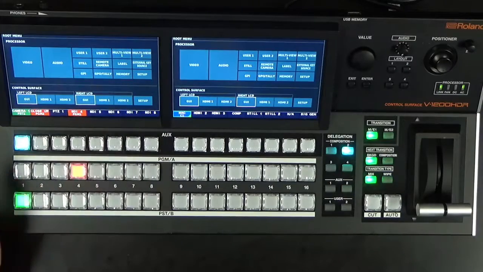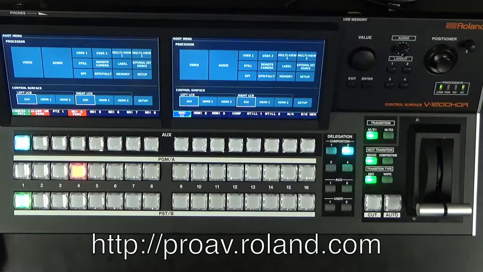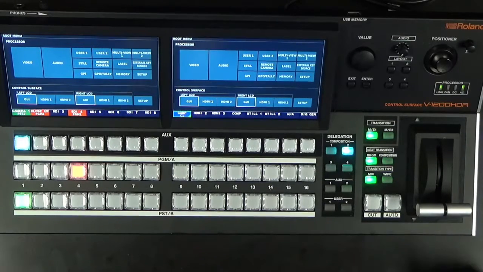For the latest firmware updates for both the processor and the control surface, visit proav.roland.com. Next, let's set up our video resolution.